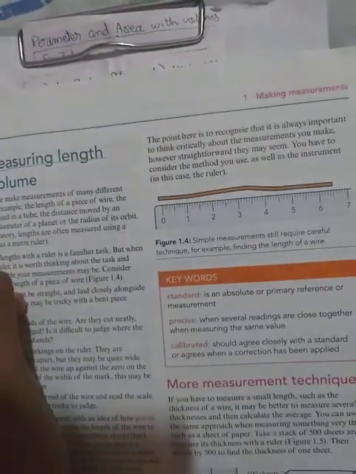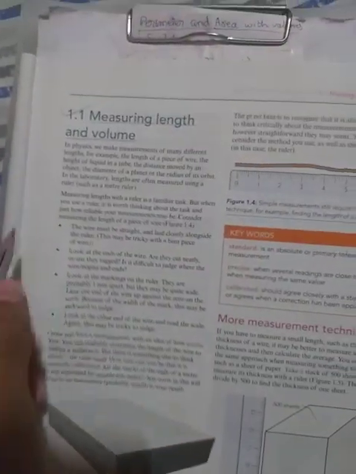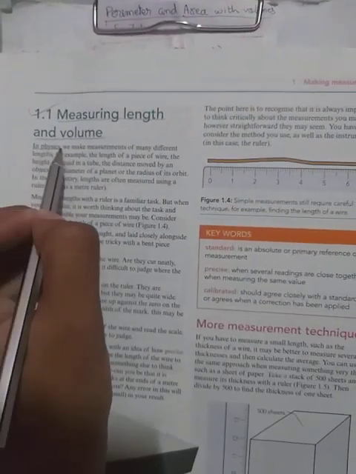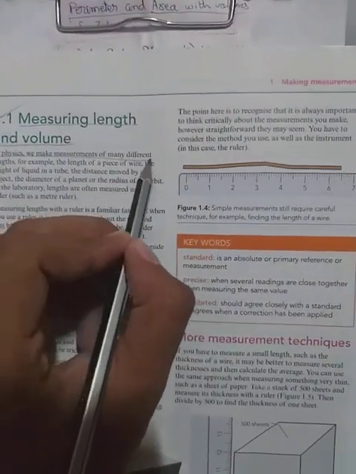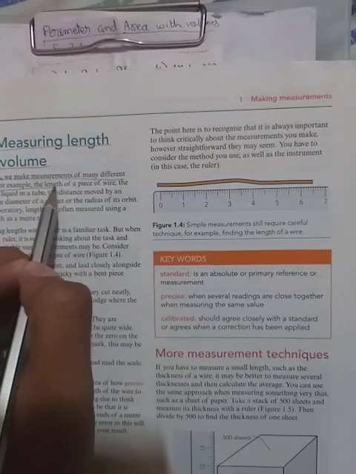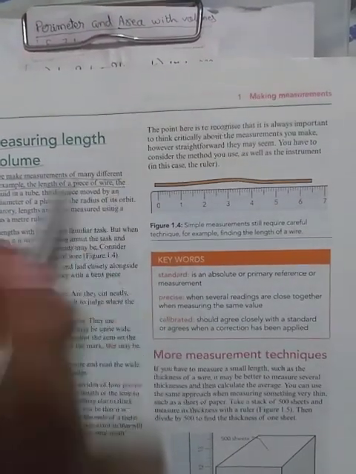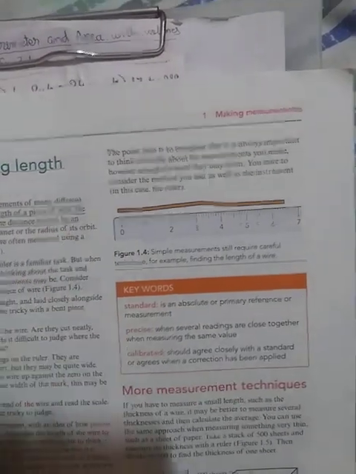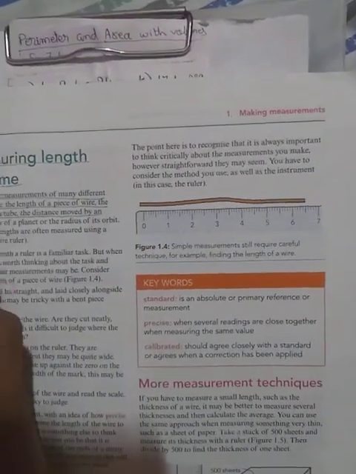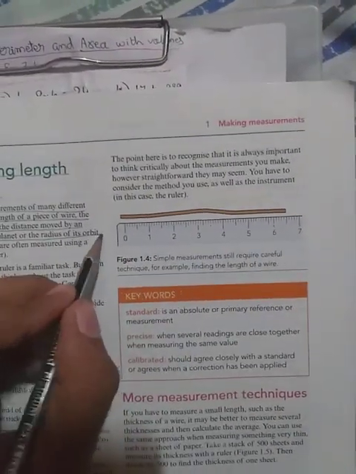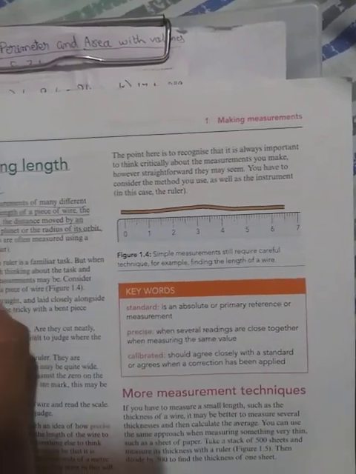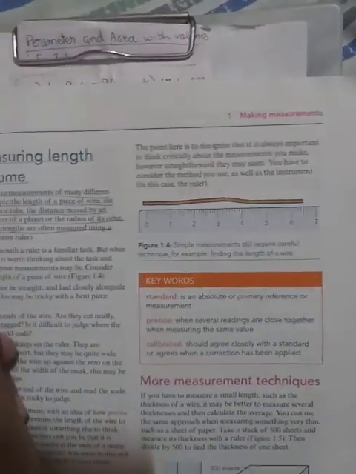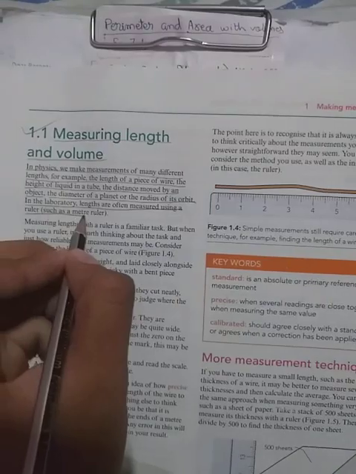Measuring length and volume. In physics, we make measurements of many different lengths. For example, the length of a piece of wire, the height of liquid in a tube, the distance moved by an object, the diameter of a planet, or the radius of its orbit. In the laboratory, lengths are often measured using a ruler such as a meter ruler.